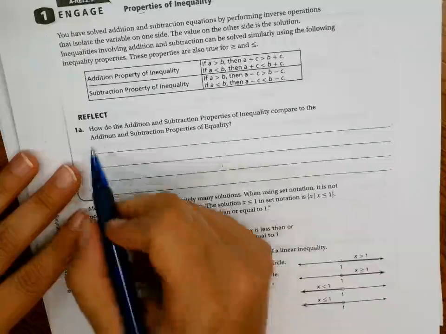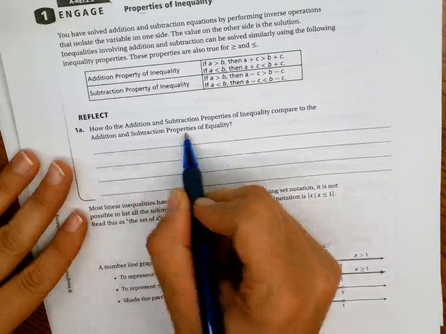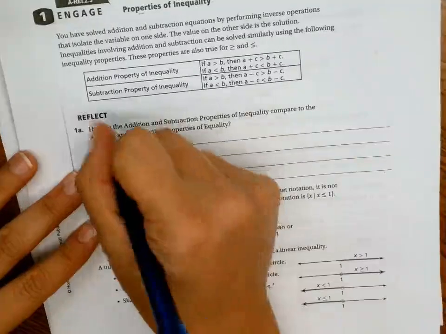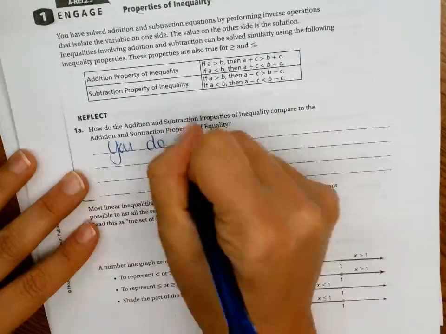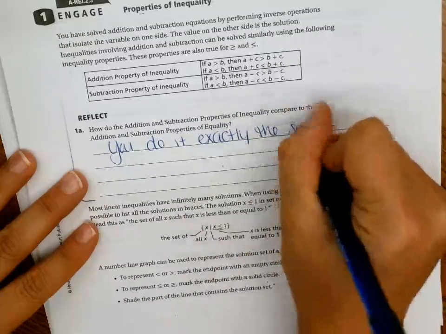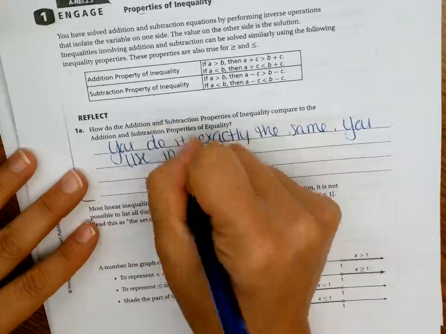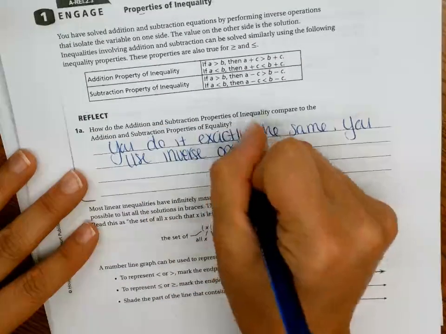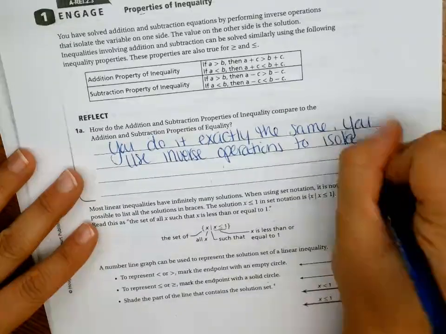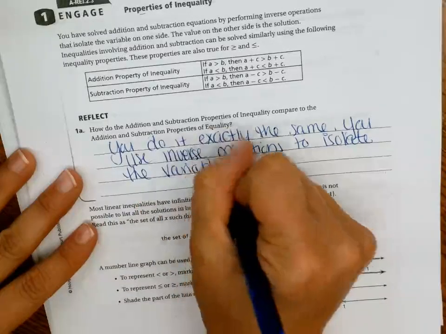So, how do the addition and subtraction properties of inequalities compare to the addition and subtraction properties of an equality? You do it exactly the same. You use inverse operations to isolate the variable.